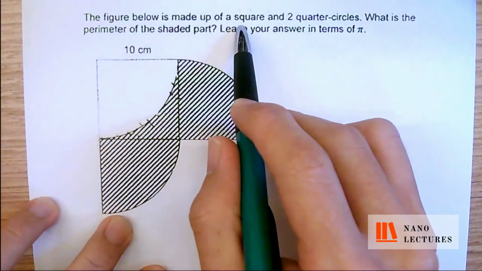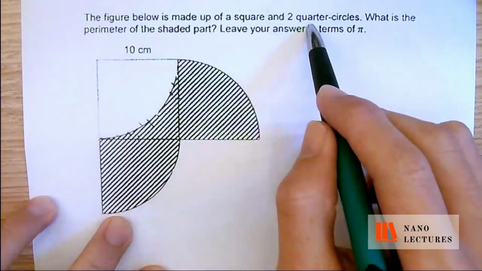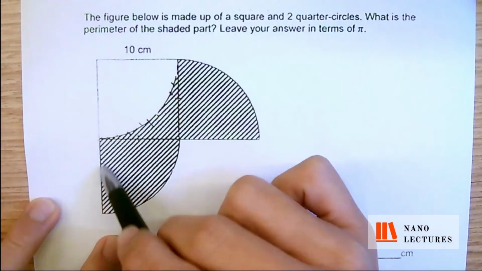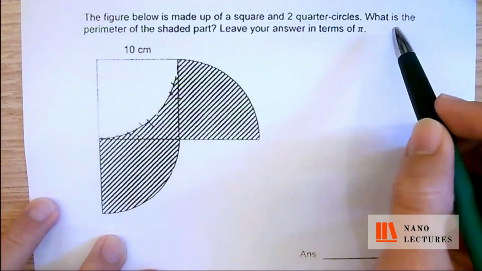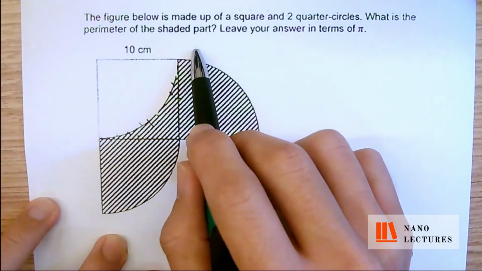The figure below is made out of a square and two quarter circles, which can also be known as quadrants. So what is the perimeter of the shaded part?